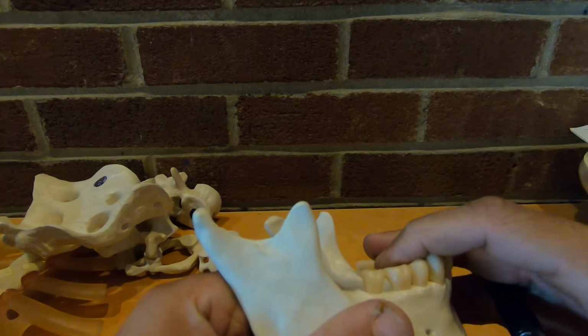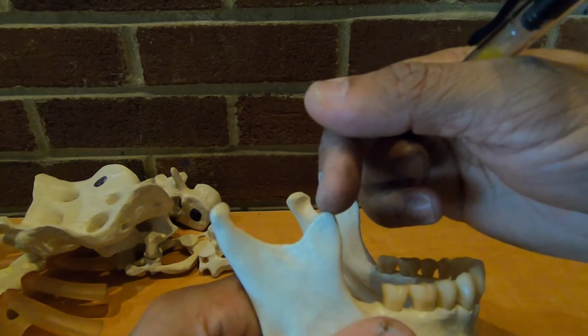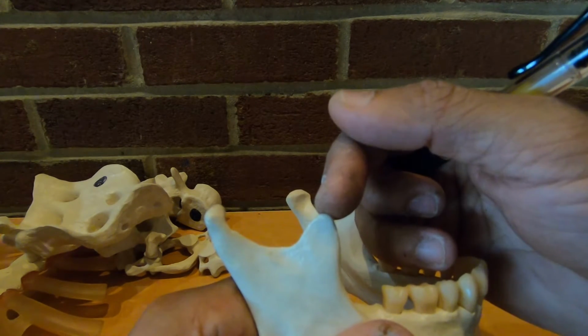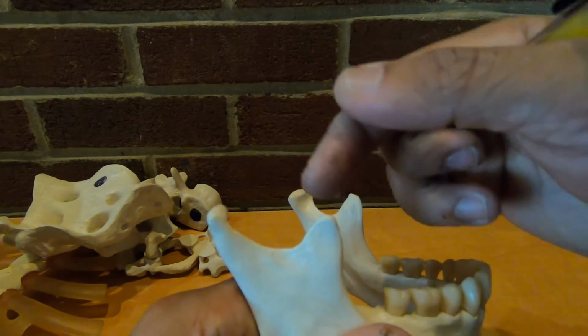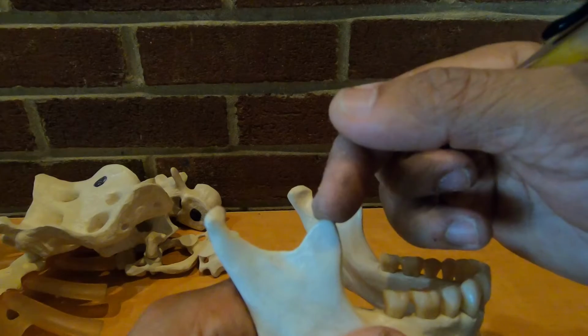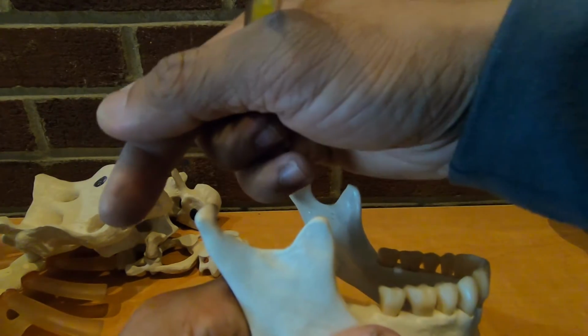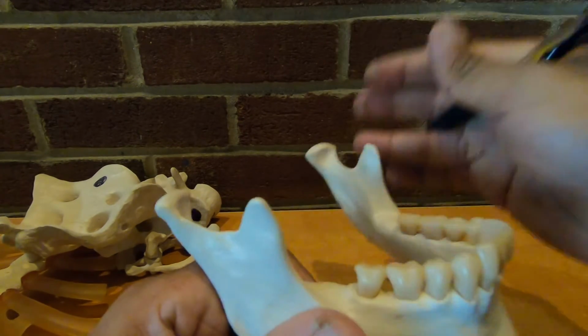Also to be aware, this is the condylar process, but now as you go towards anterior, that is referred to as the coronoid process. So we have two processes to know that are on either side of the mandibular notch. To memorize this, what is more posterior is the condylar process, and what is more anterior towards the front is the coronoid process.